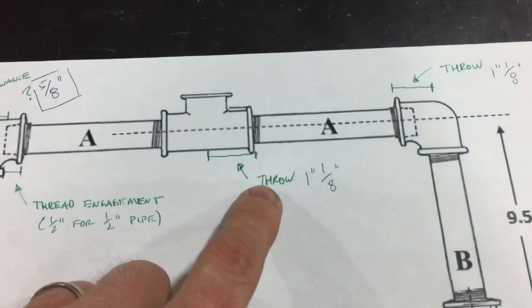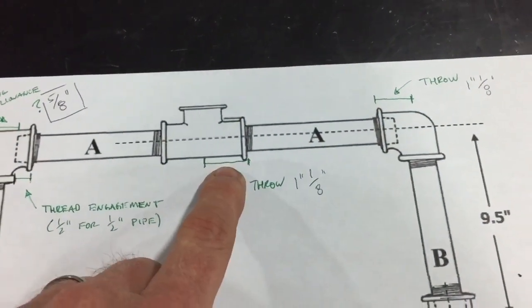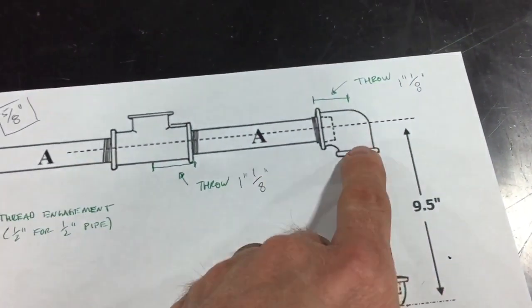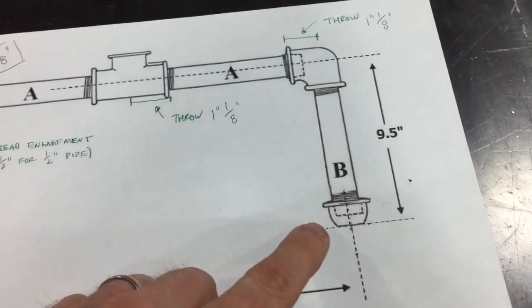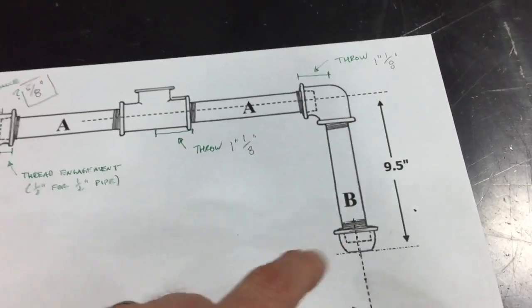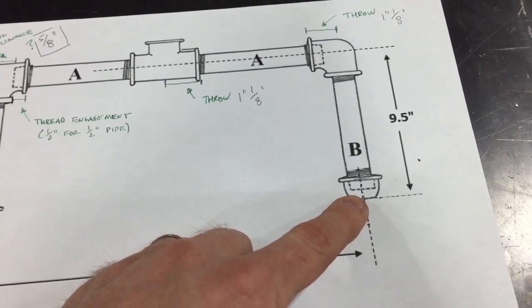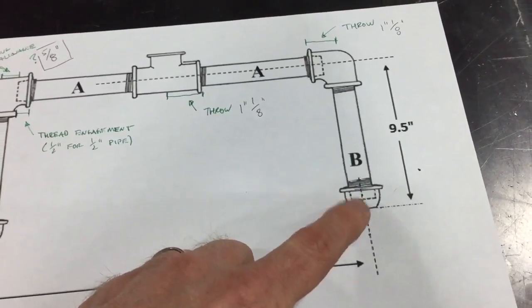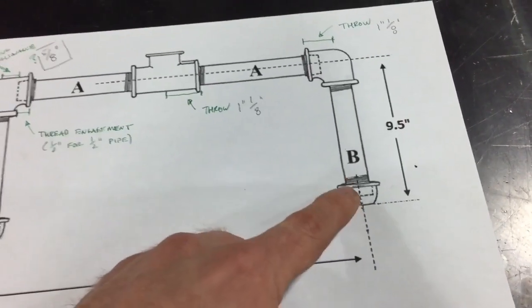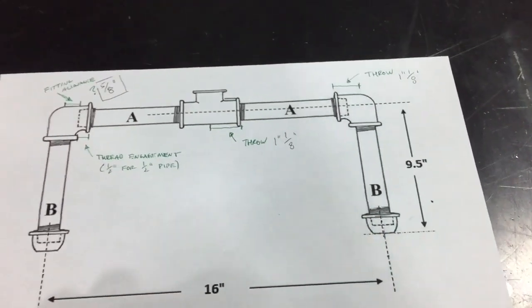I also wanted to point out the throw for the T and the throw for the 90 are going to be the same, but the throw for these caps is going to be different. I'm going to leave that up to you to figure out what our fitting allowance is going to be for this one. So you have to measure that throw when you're in the lab to figure that out.